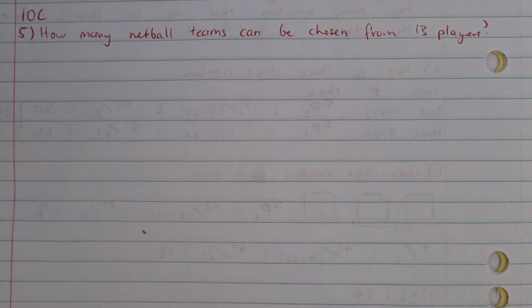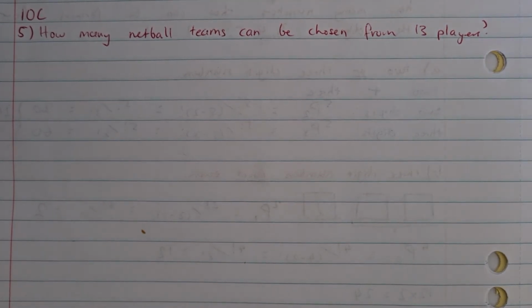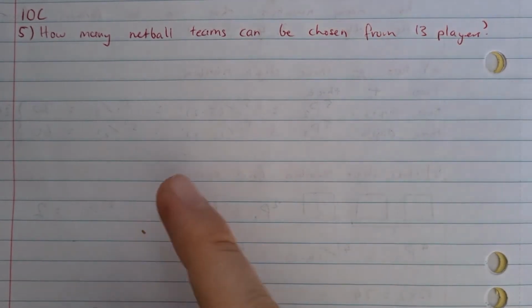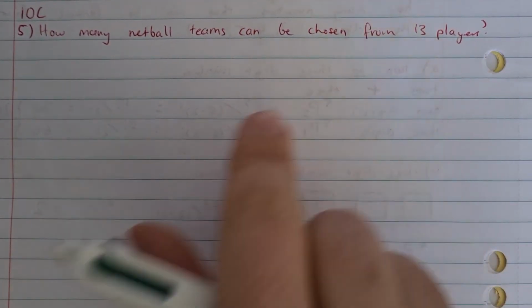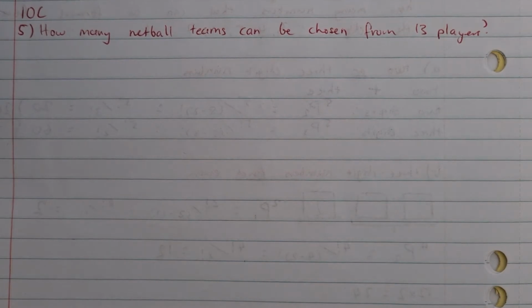Moving on to 10C, we're going to look at question 5, which is how many netball teams can be chosen from 13 players? Because we're on chapter 10C, we know the entire chapter is on combinations, so this is probably going to use combinations. But let's say we didn't know it was from chapter 10C. We just had this question in general. We have to decide, is it going to be a combination or a permutation?